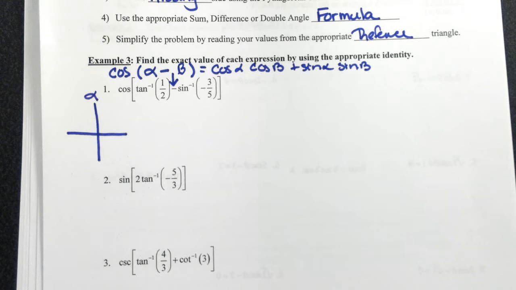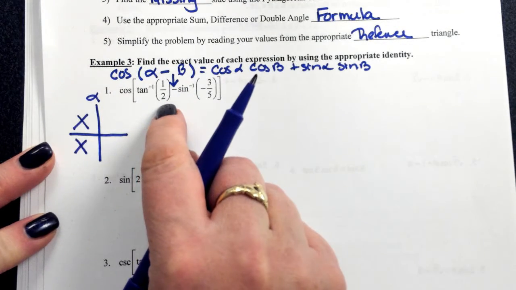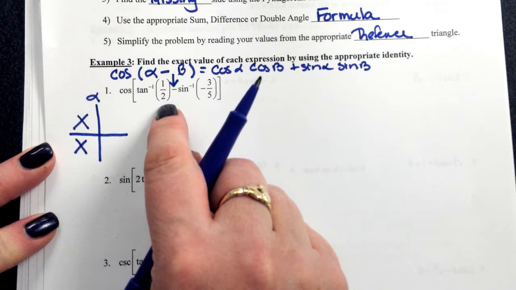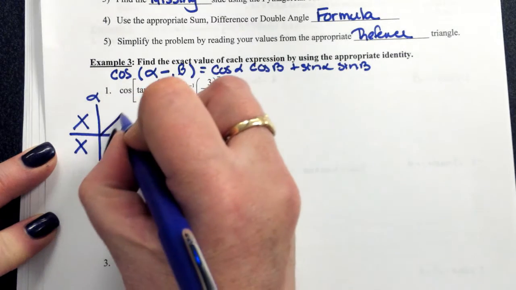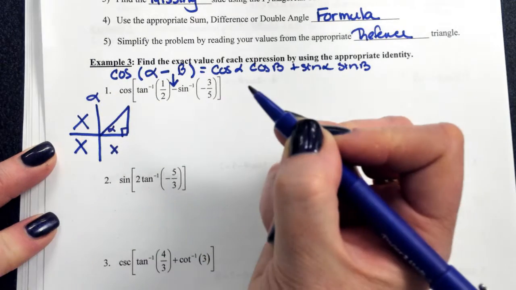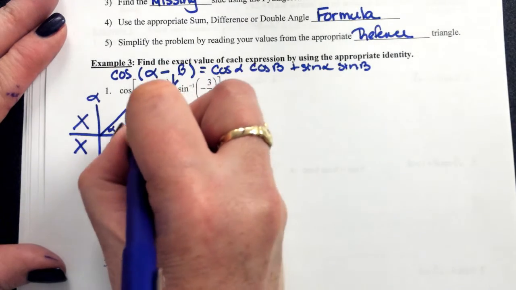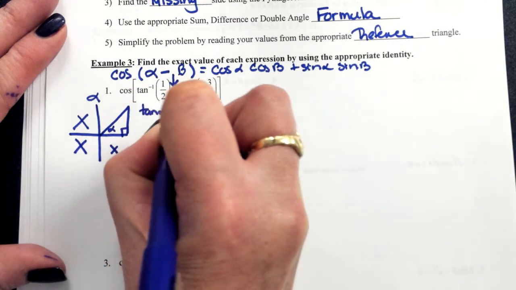So inverse tangent. Where are you allowed to be for inverse tangent? What quadrants? 1 and 4. Because it's positive 1/2, where am I going to draw my triangle? I'm going to draw it in quadrant 1. So this is my alpha angle. So remember, inverse tangent of 1/2 is telling me that the tangent of alpha is equal to 1/2.